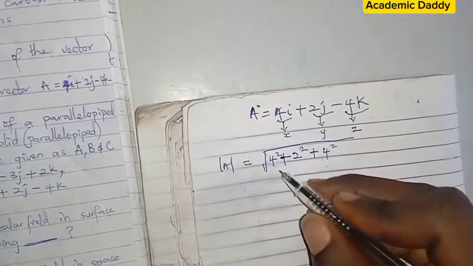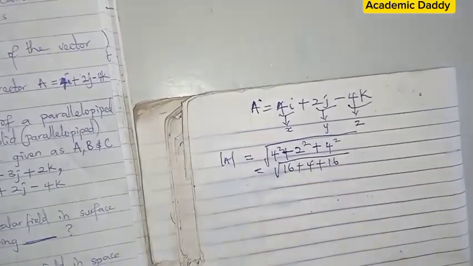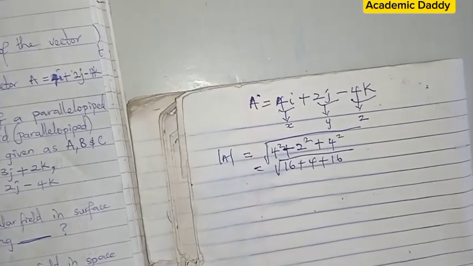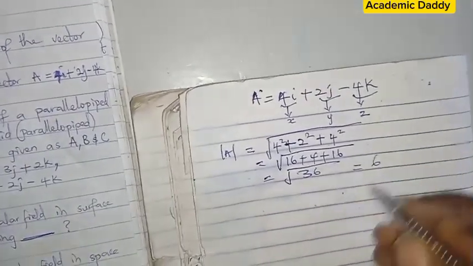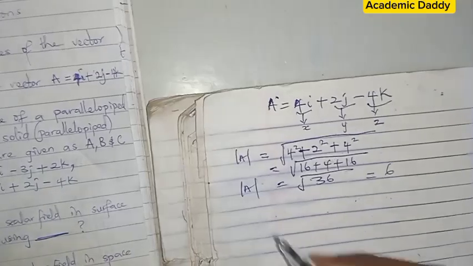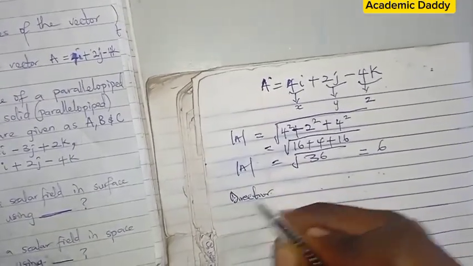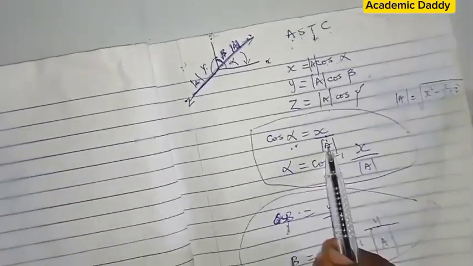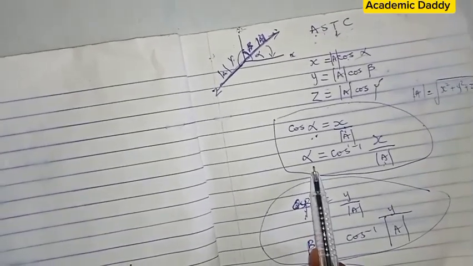So by the time you do this, you get 16 plus 4 plus 16. You have the square root of 36, and the square root of 36 is 6. So you get the magnitude of A. Now, to get the direction cosines, applying the formula we used earlier, we remember that here we did cos inverse of x over A, that is the magnitude.